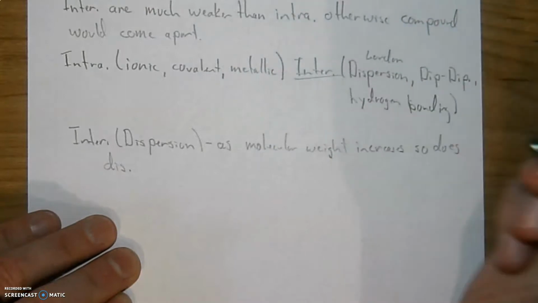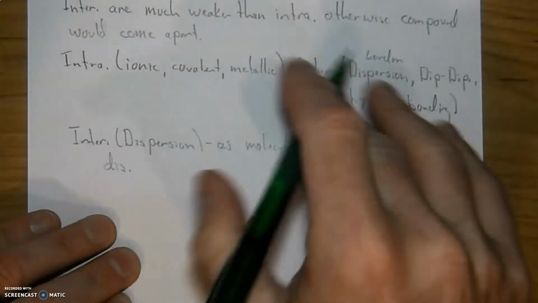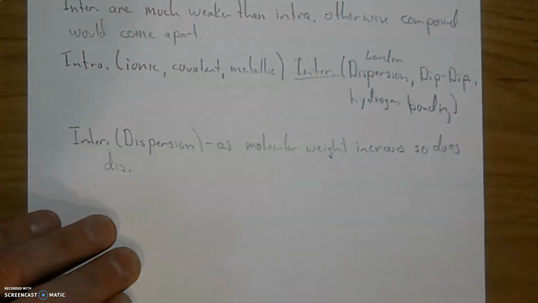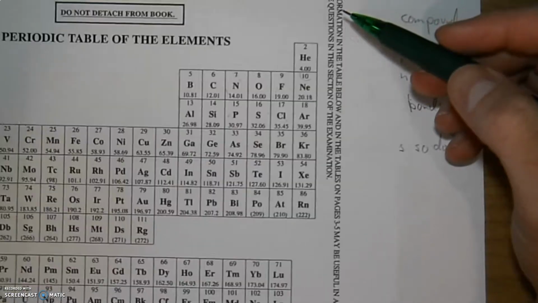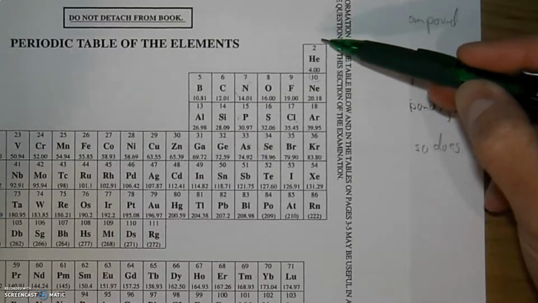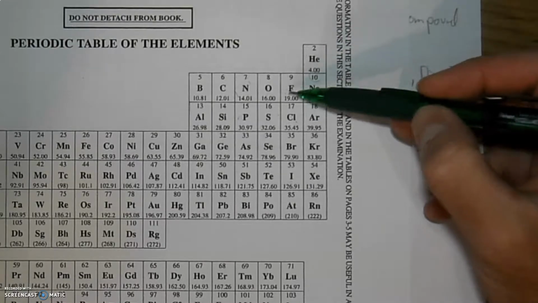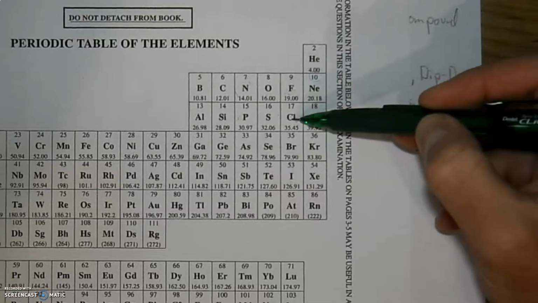Something you could look at is anything going down a column on the periodic table, as I've got one handy right here. For example, if we look at comparable atoms, let's do the halogens. Fluorine, these are all diatomic, and as you're going down the column, this is a gas, this is a gas.